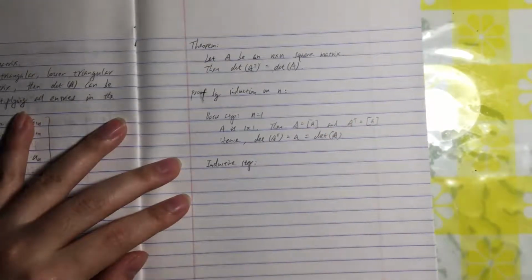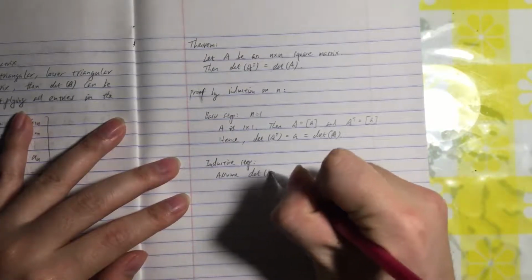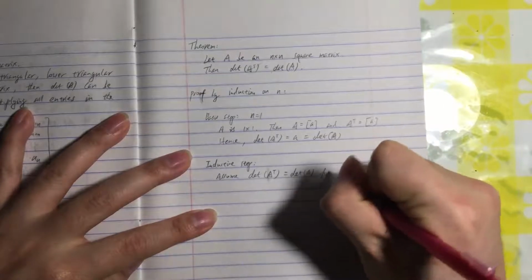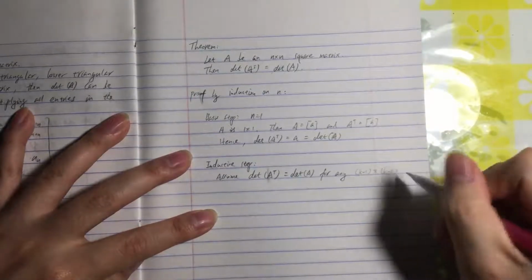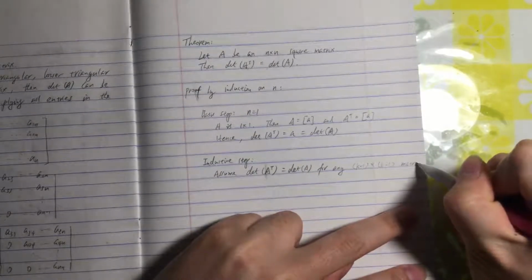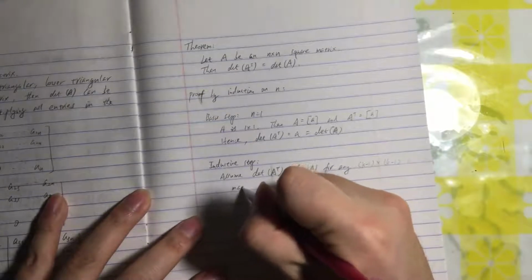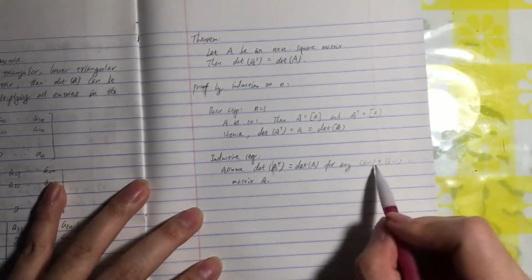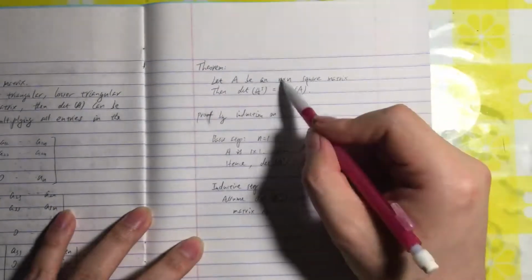Assume the statement is true when n equal to k minus 1. So what do we assume here? Assume determinant of A transpose equal to determinant of A for any k minus 1 by k minus 1 matrix A. Here I plug in k minus 1 for each n.